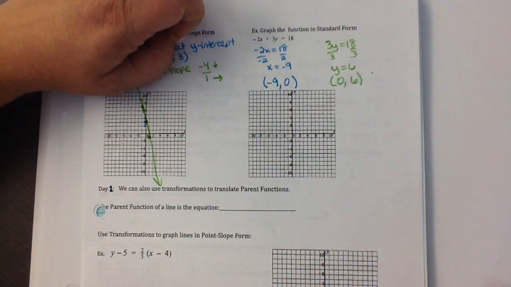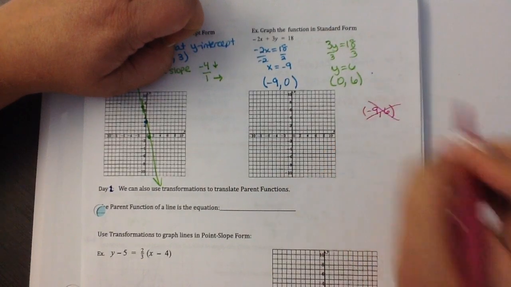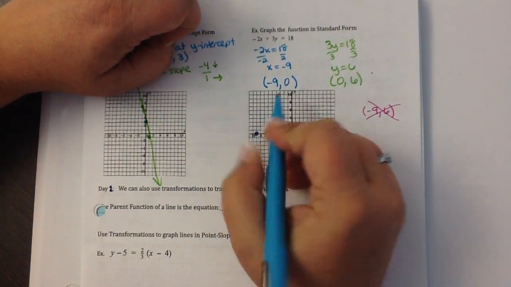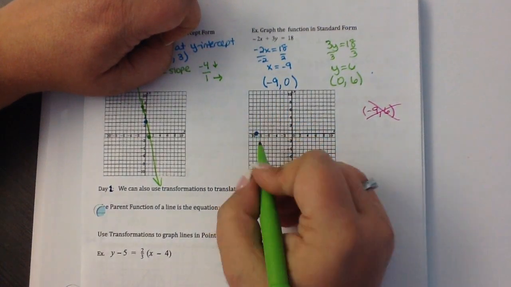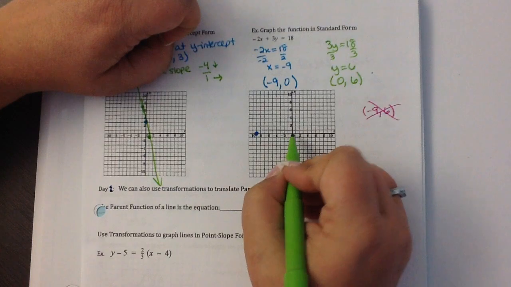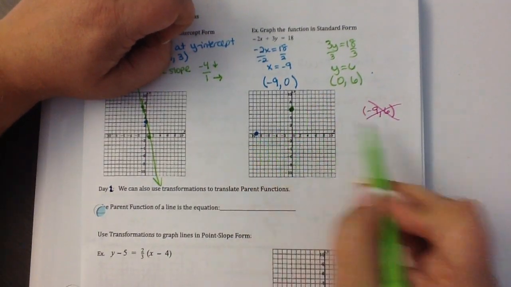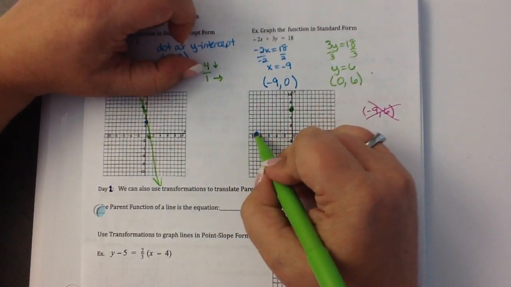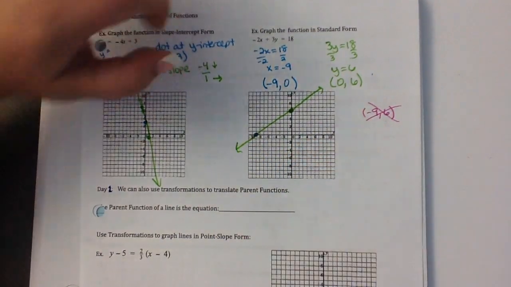Okay, some people are tempted to put these together. Don't do that. Here's why you can't do that. To graph these, negative 9, 0 is left 9 and up 0. 0, 6 is over 0 and up 6. And see, now I have 2 points to connect. Whereas if I drew this one, I would just have one point and nothing to connect it to. So make sure you make them two separate points and then connect them.